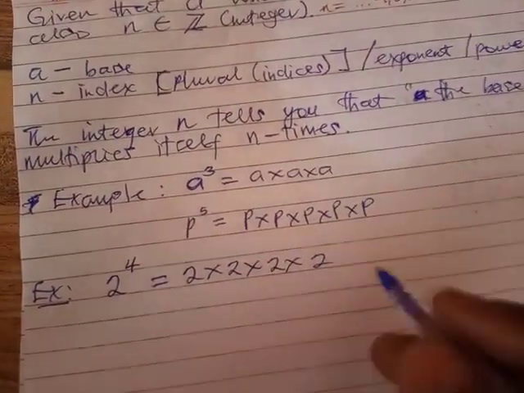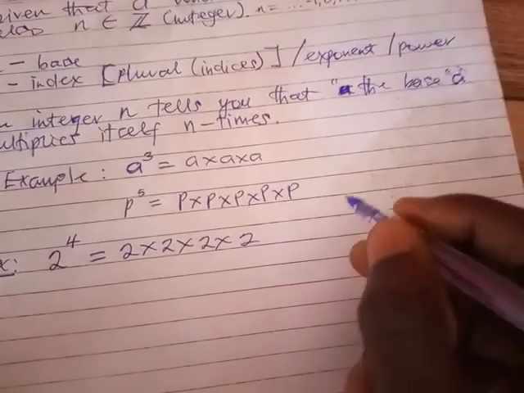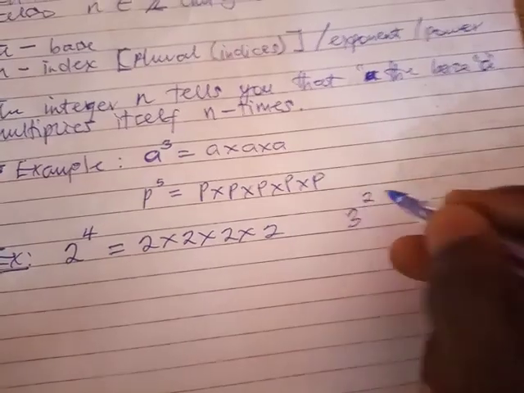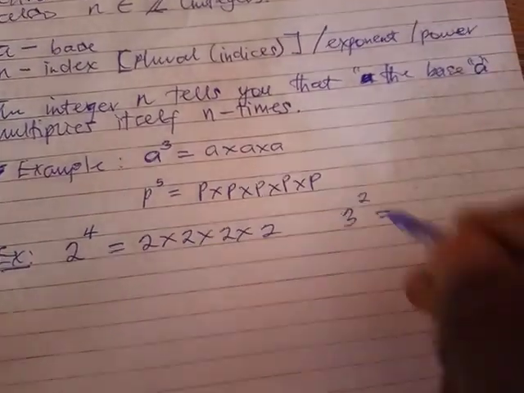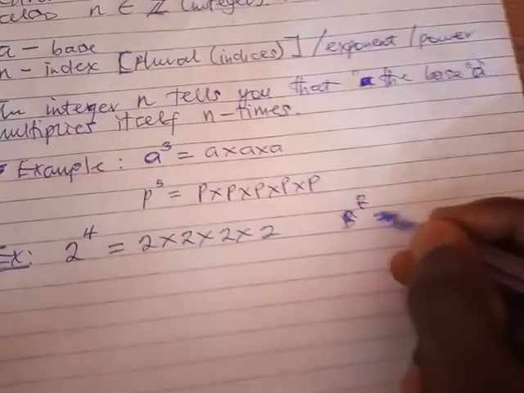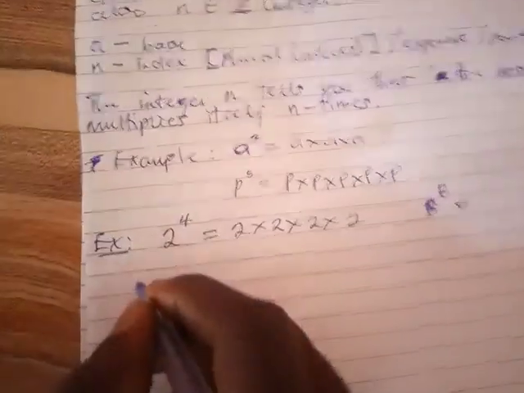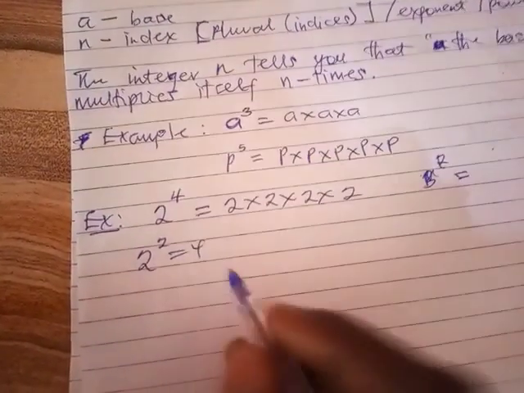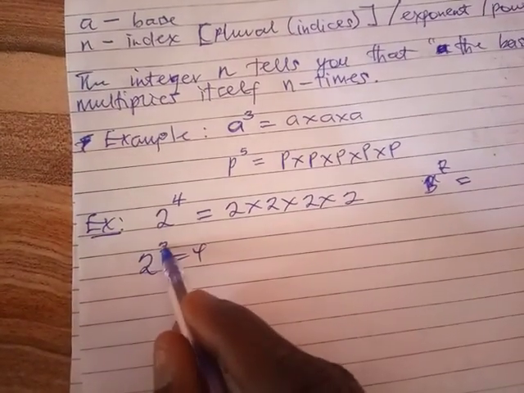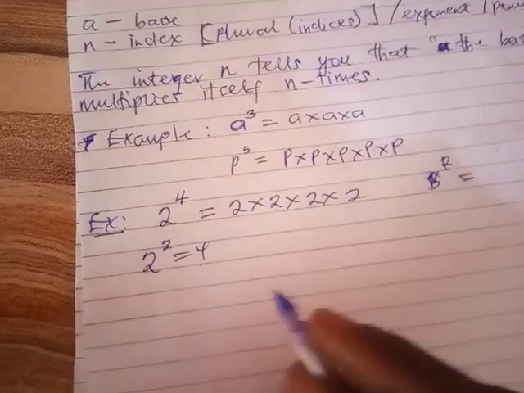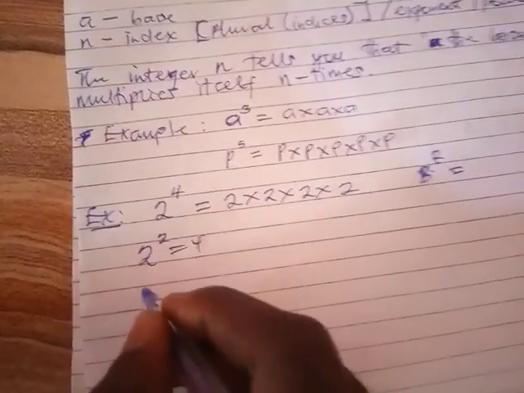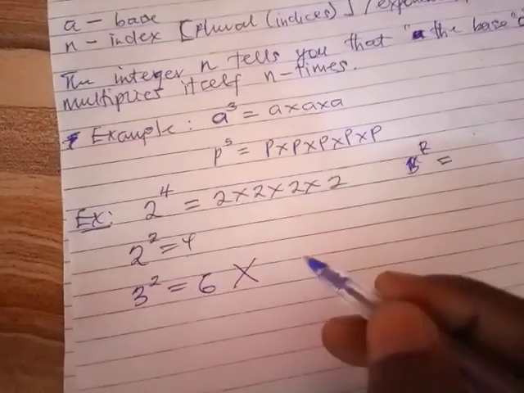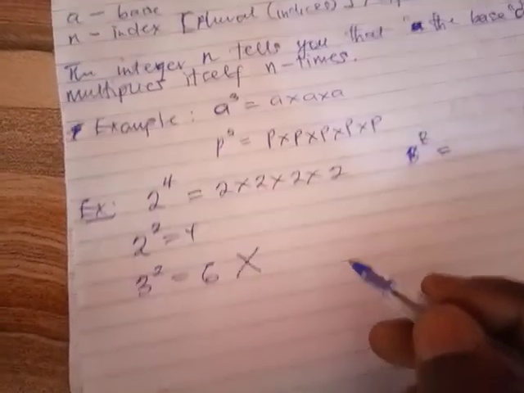And some students will do it this way, assuming 3 raised to the power 2. Most students think that because 2 raised to the power 2 is 4, this 2 was multiplied to this 2, so they had 4. So when you ask them 3 exponent 2, the student will say 6, which is wrong.